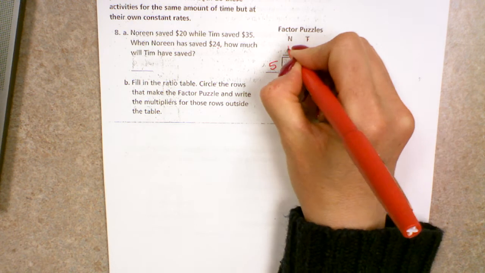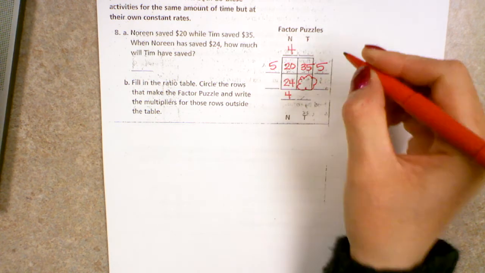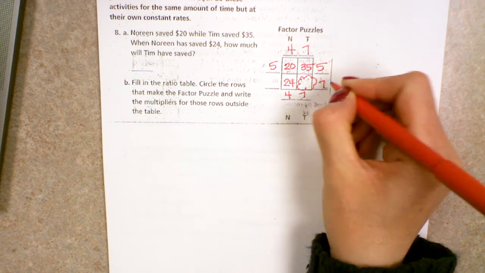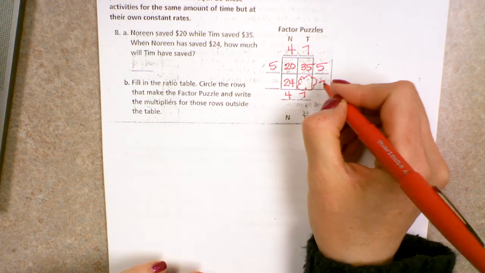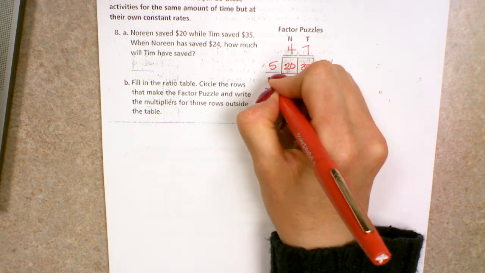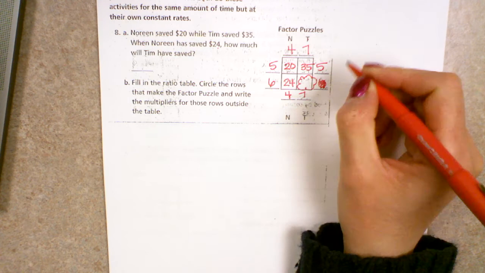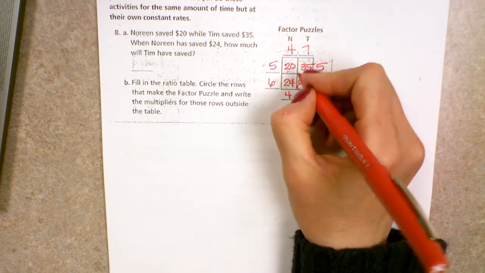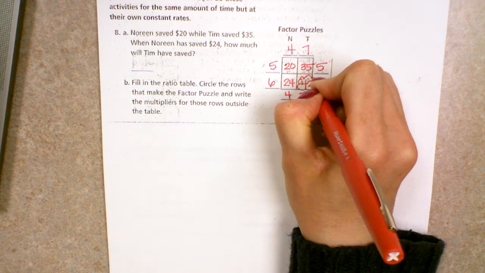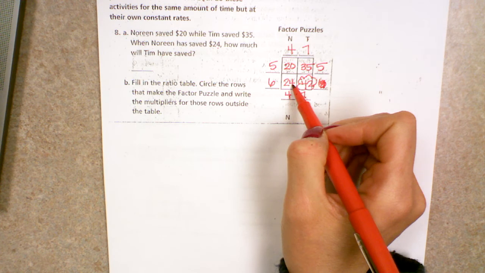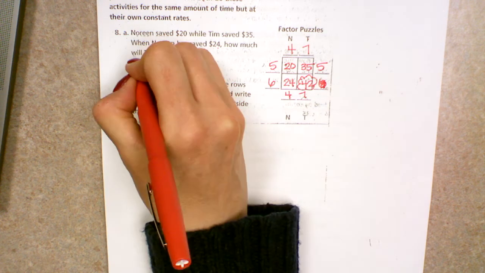So 5 times 4, 5 times 7. Oops. Okay, 7 shouldn't be there, excuse me. Okay, and then 4 times what is 24? 6. Okay, now I have all of my factors. So now 6 times 7 is 42. So each time Noreen saves $24, Tim is going to save $42.